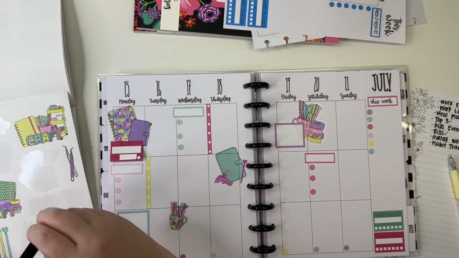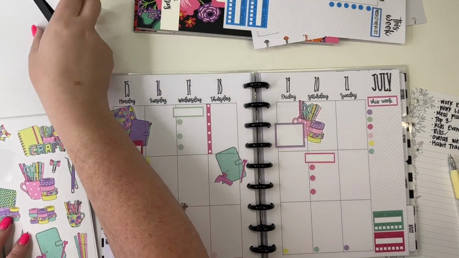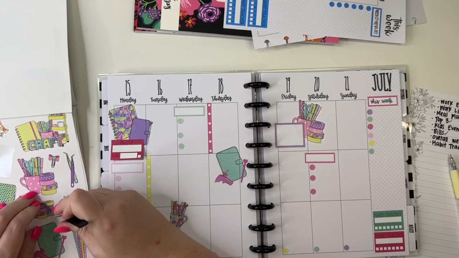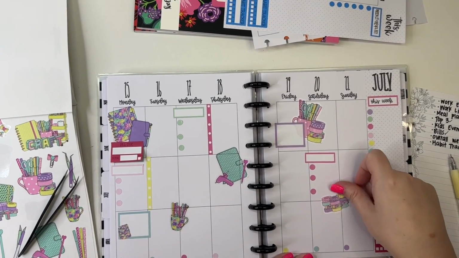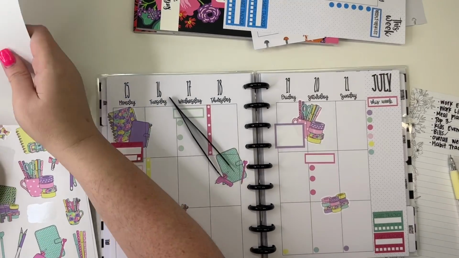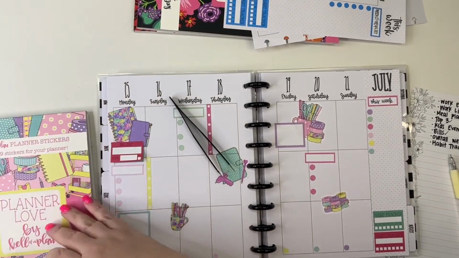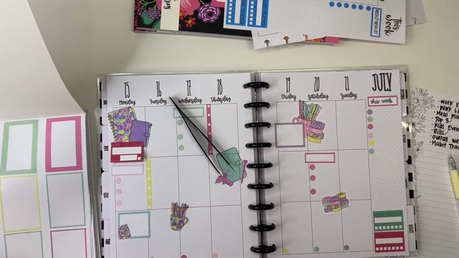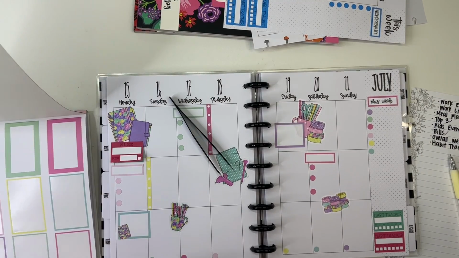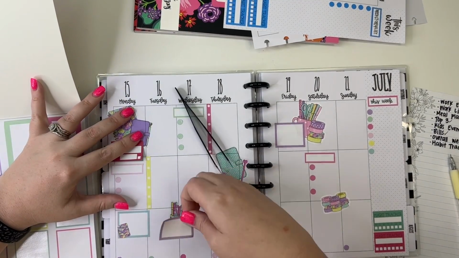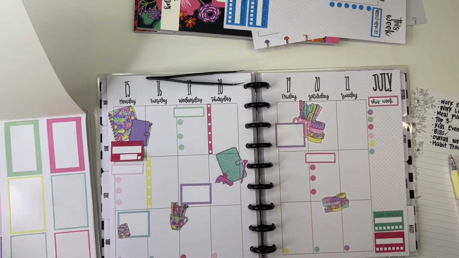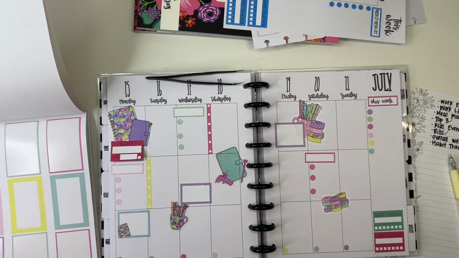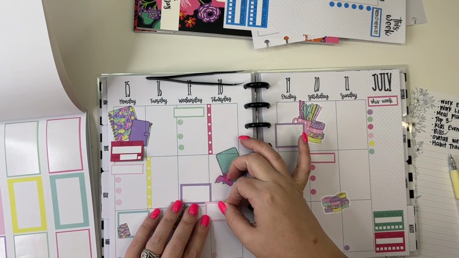So we're going to put some decor stickers like these, and then let's grab these rolls of washi, maybe put those right here. And then I'm going to flip back to the front of this book where I have some box stickers, and we're going to use some of these. So we're going to put one right here, and we're going to put one right here.